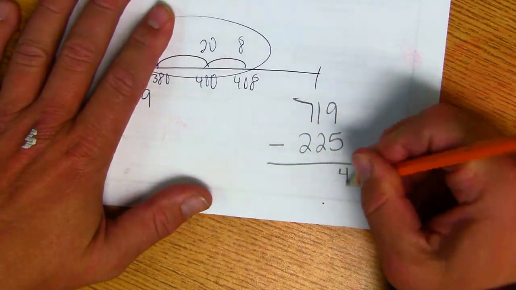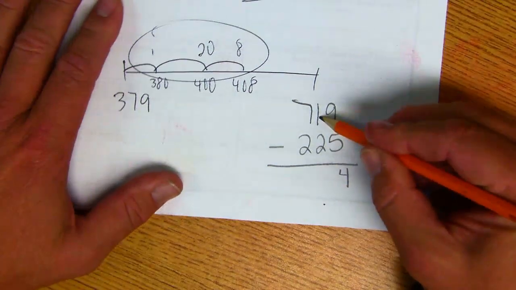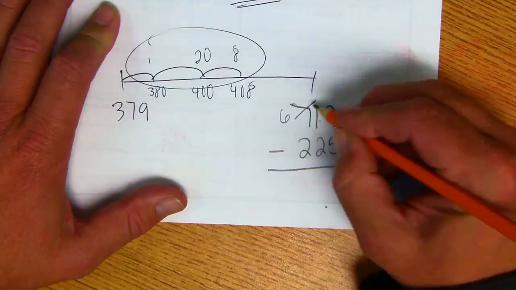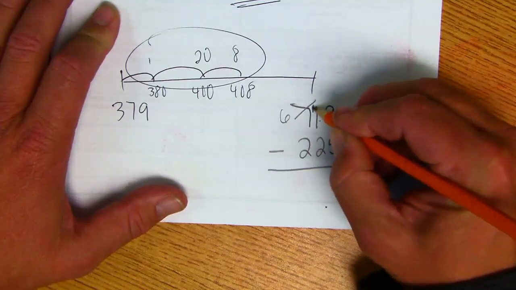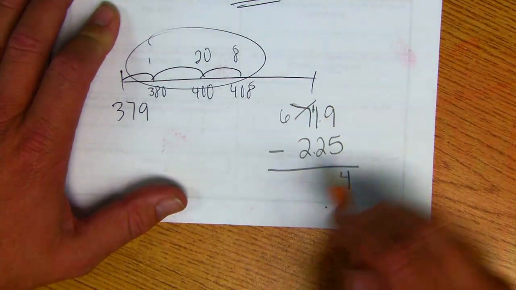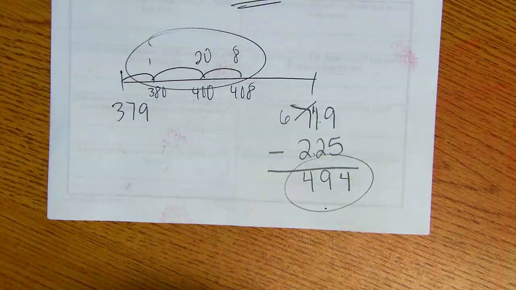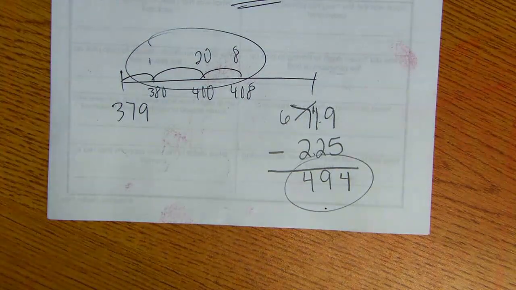9 minus 5 is 4. Uh-oh, can't take away 2 from 1. So you've got to look to the rich neighbor. You're going to borrow 1. Now it's 11 minus 2 is 9. 6 minus 2 is 4. 494. Place value strategy.